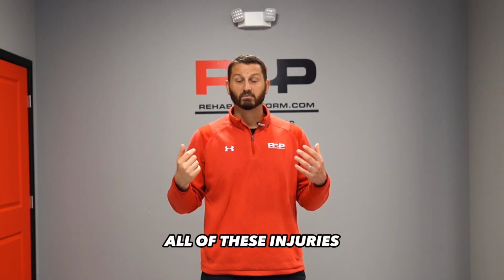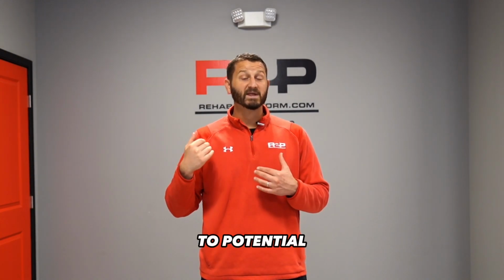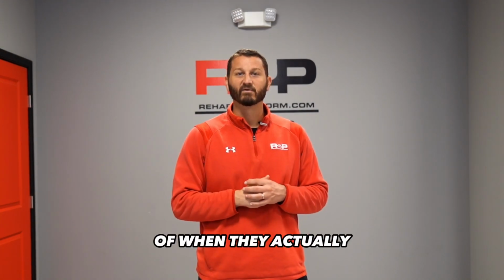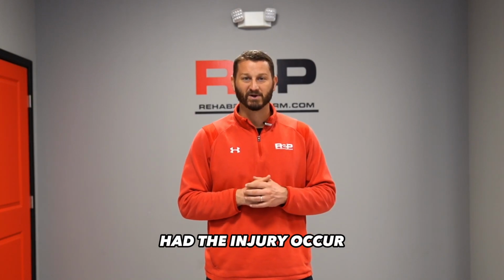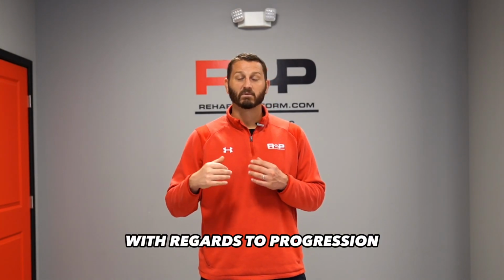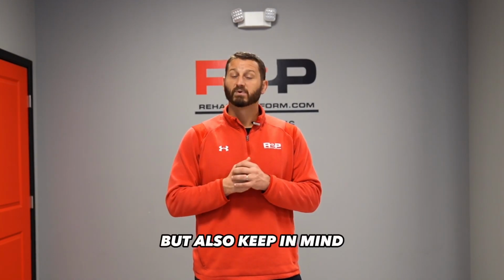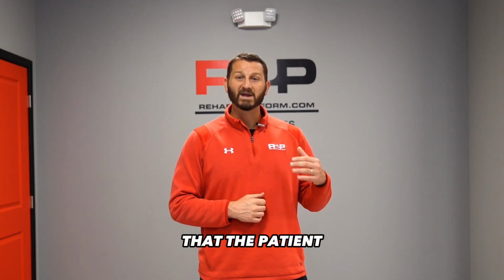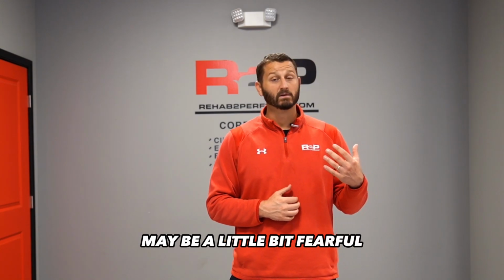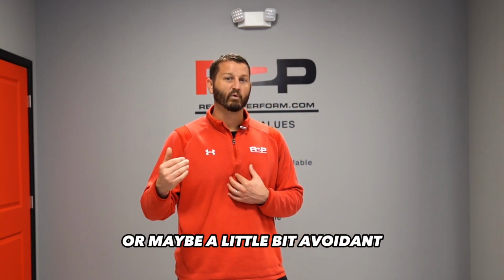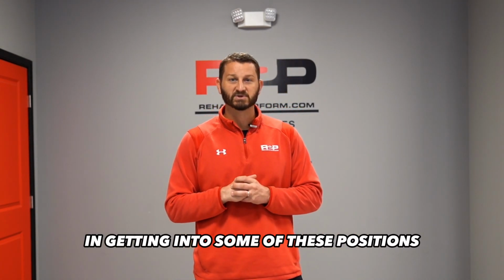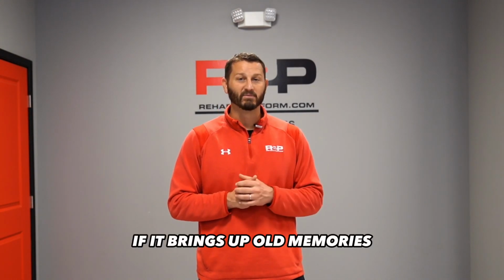All of these exercises will look similar to the potential mechanisms of injury of when they actually had the injury occur. So keep that in mind with regards to progression, with how quickly you ask them to do things, but also keep in mind that the patient and the athlete themselves may be a little bit fearful or a little bit avoidant in getting into some of these positions if it brings up old memories of how they got here in the first place.